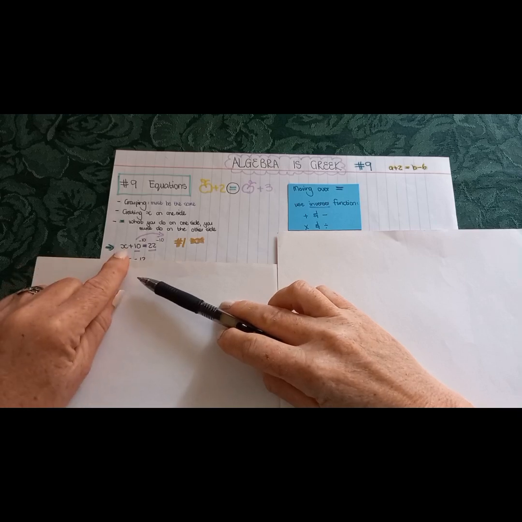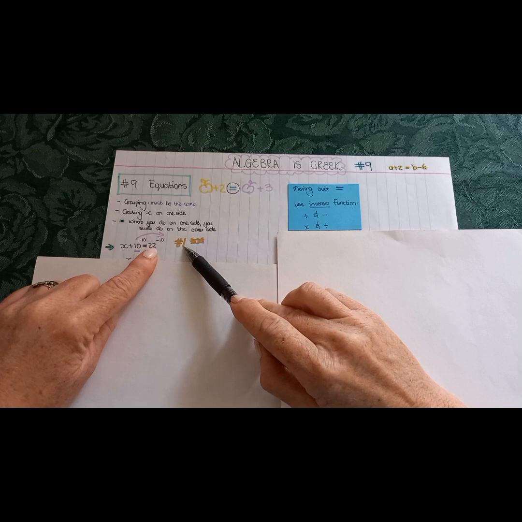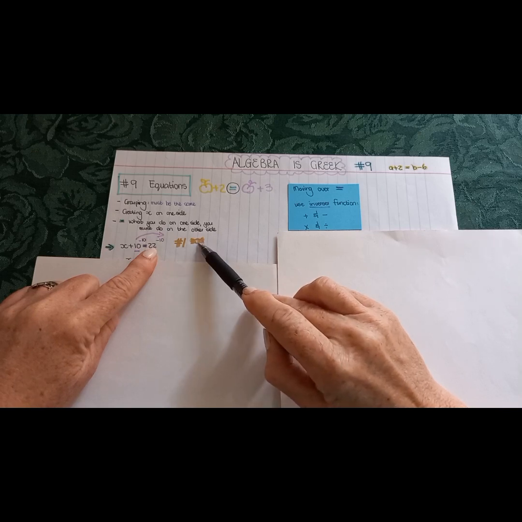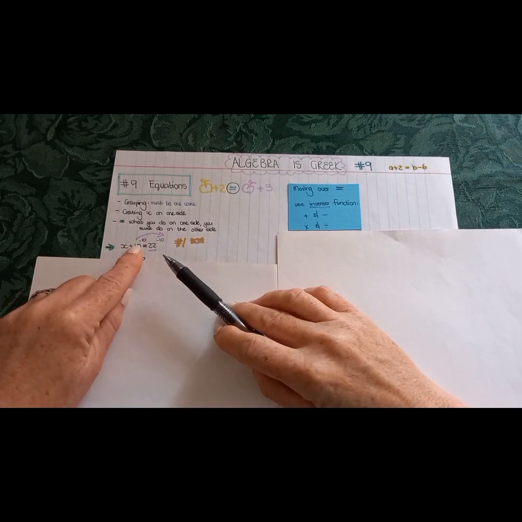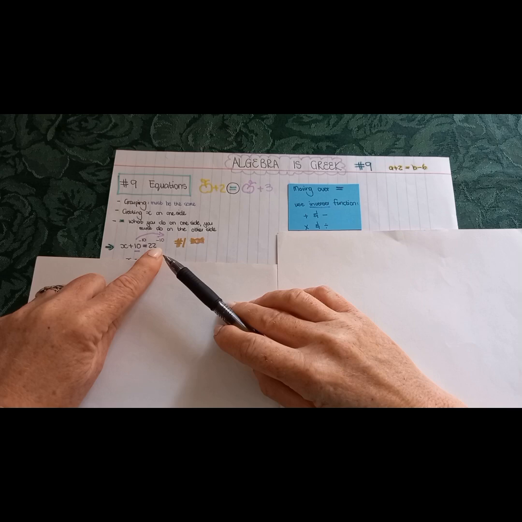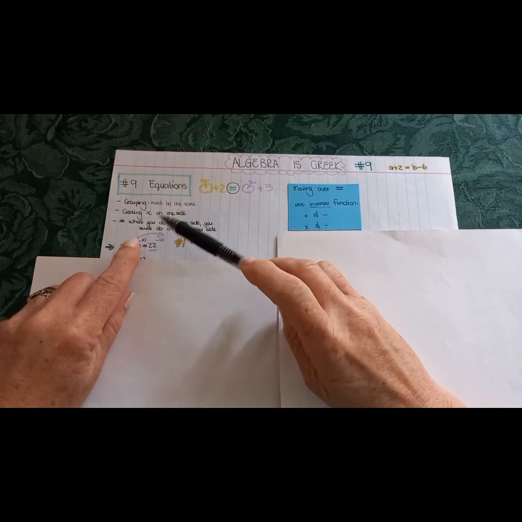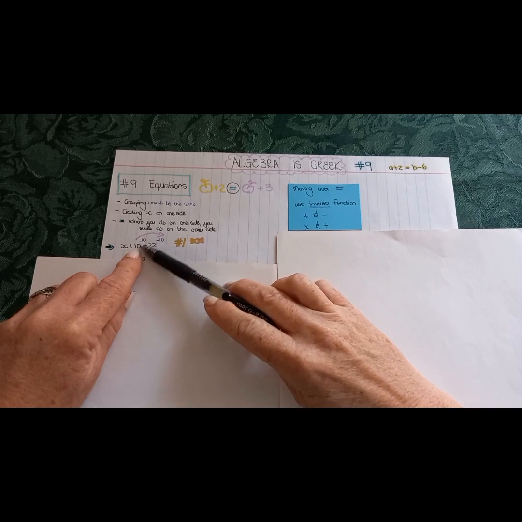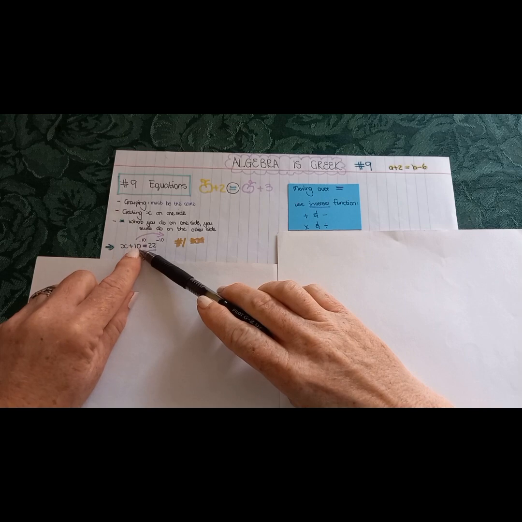Here you have x plus 10 equals 22. I said rule 1, remember, don't throw anything away. Keep your sweeties safe, hey? We want to move the 10 to the other side to get the x by itself. So how do we get rid of the 10? We minus 10 this side.